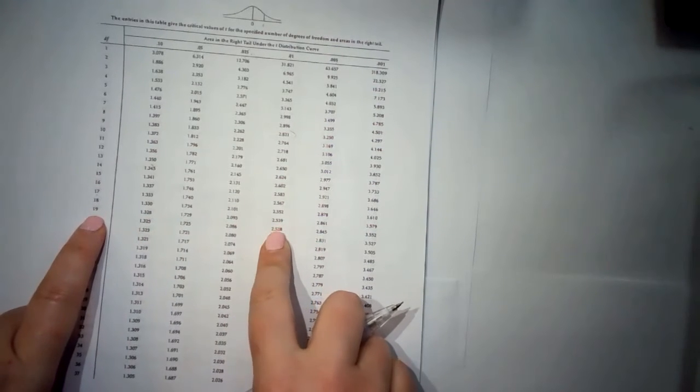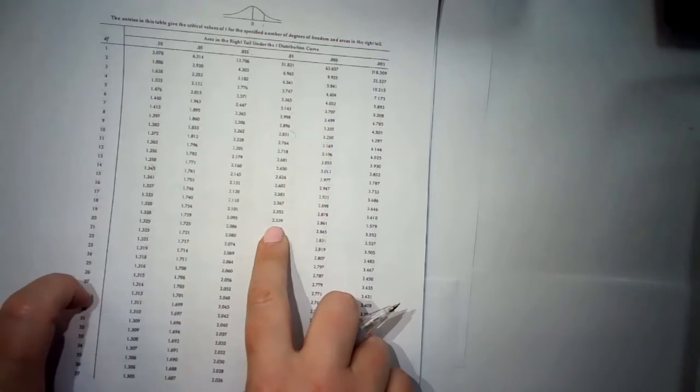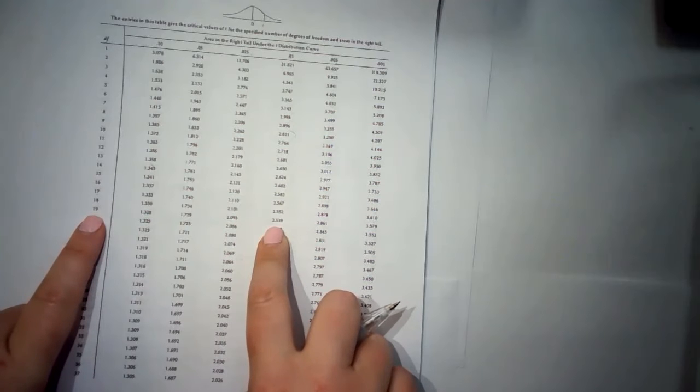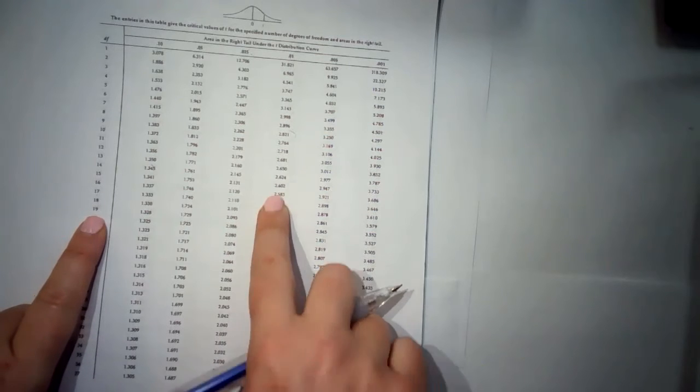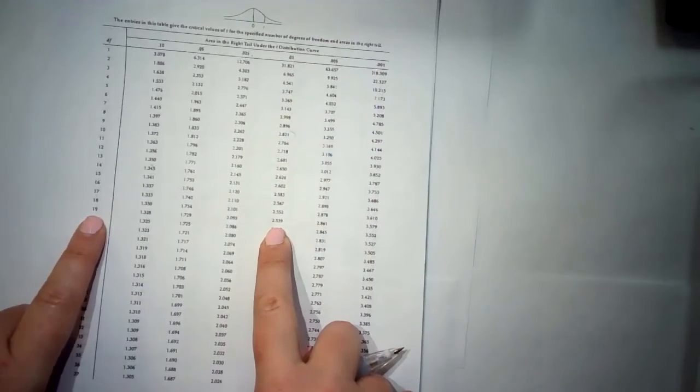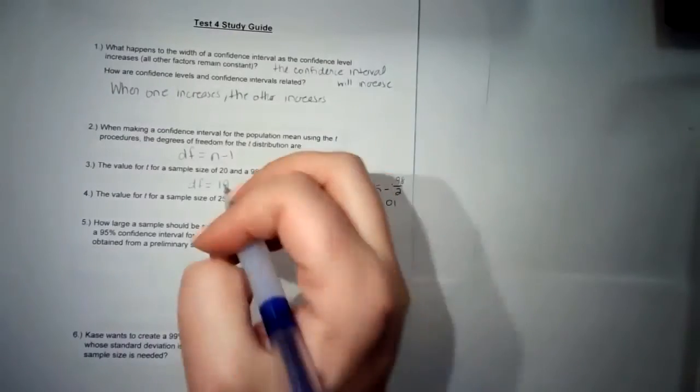So I'm going to go to my T chart. I'm looking at 19 degrees of freedom, 0.01 area, and I get 2.539. Everybody good with that? That's my area, my degrees of freedom, 2.539. That's my T. Okay, let's try it again.